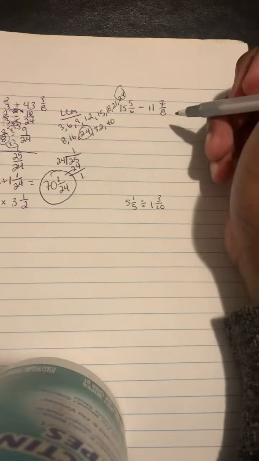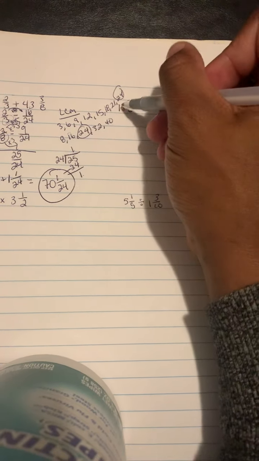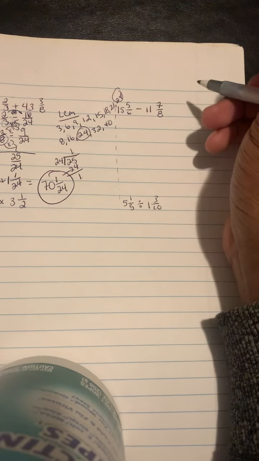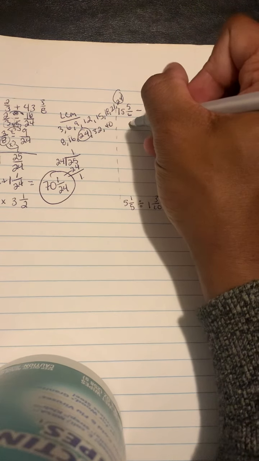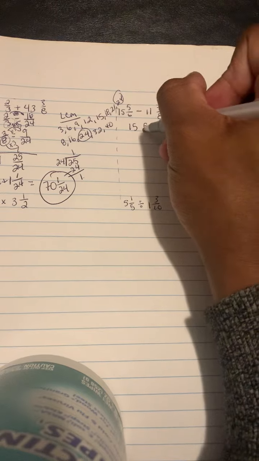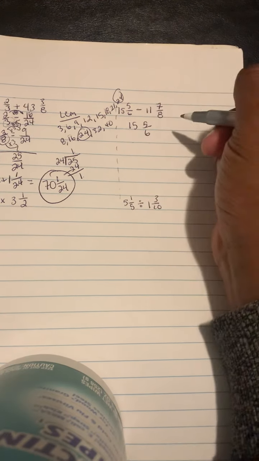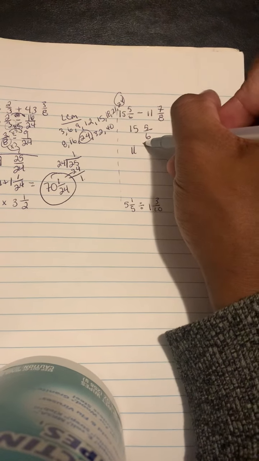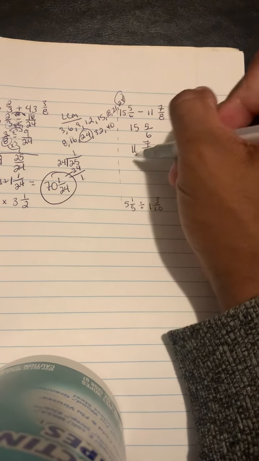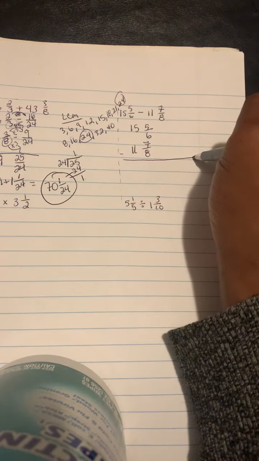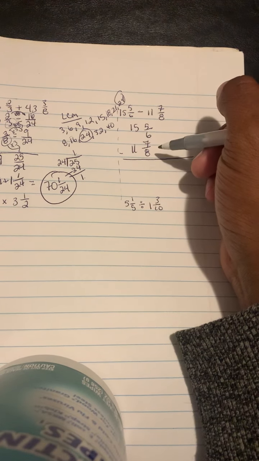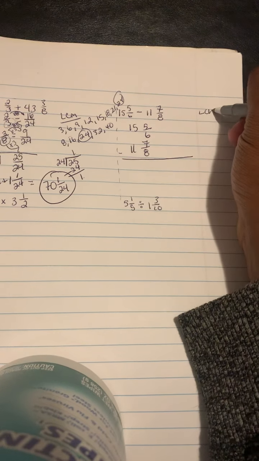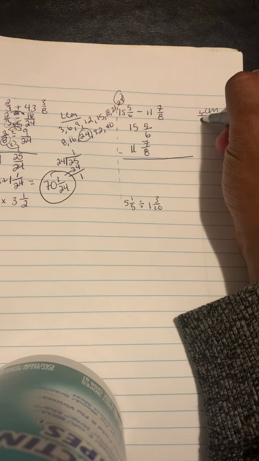Sliding on over to the subtraction problem. I'm trying to draw a little dash line down. So I'm going to start this one off the exact same way, lining it up vertically. And 11 and 7 over 8. Put my subtraction sign. So again, I noticed that I can't actually subtract these just yet because the denominators are not the same. So I'm going to use least common multiple to find out a common denominator.